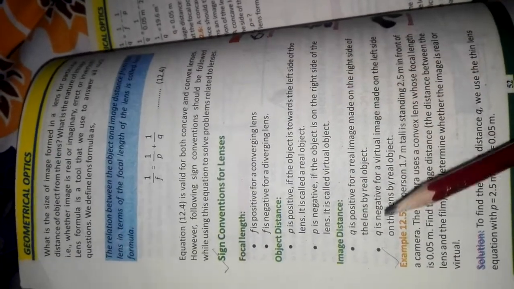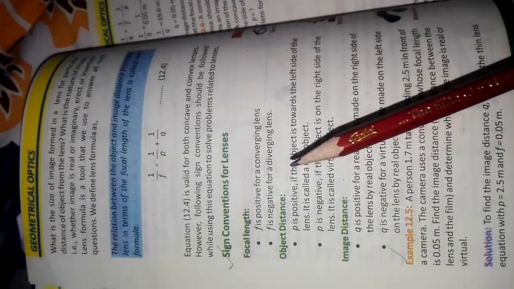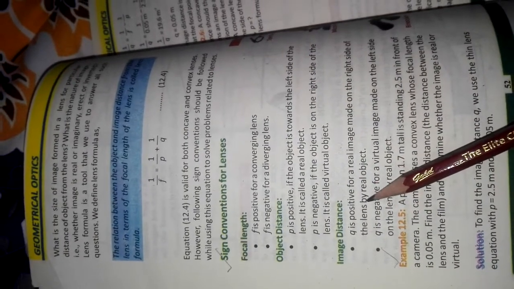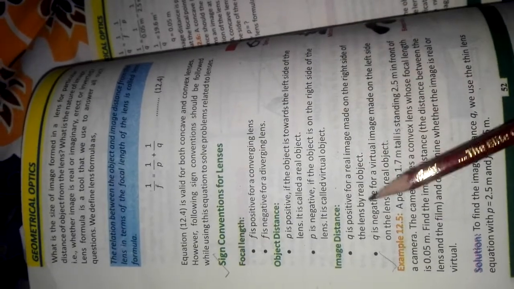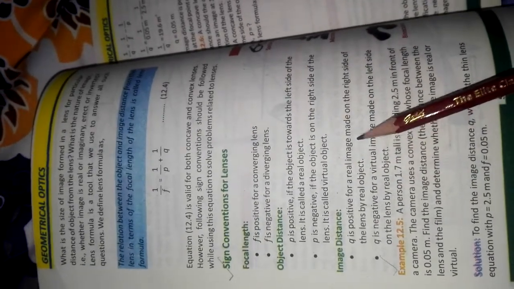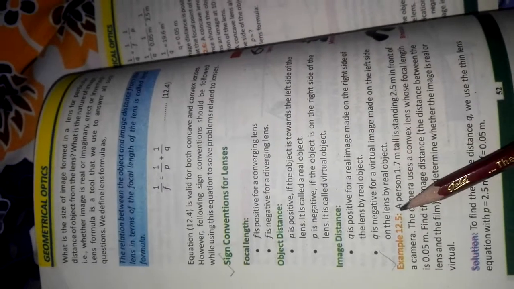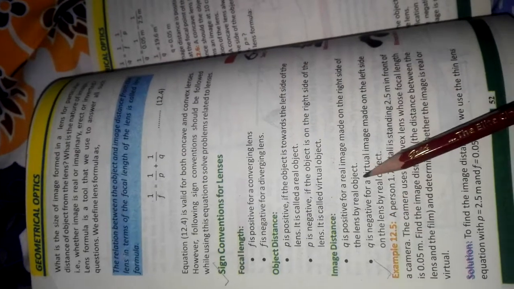Clear? After this, first we talked about object distance, that is p. Now we will talk about the image distance, that is q. q is positive for a real image made on the right side of the lens by a real object. And if we see the image on the left side of the lens by a real object, then q will be negative. After this, you have to solve example 12.15 and 12.16 for today.